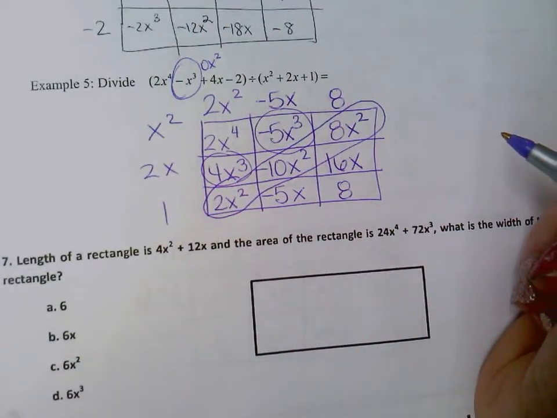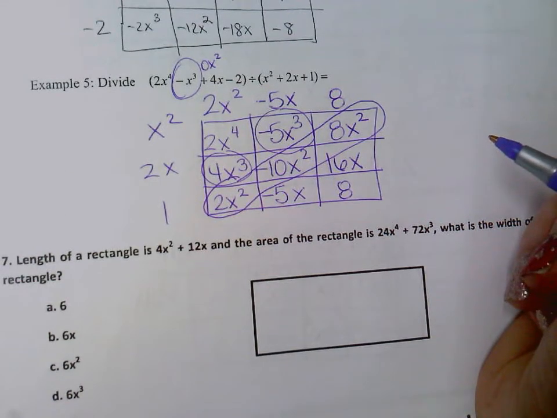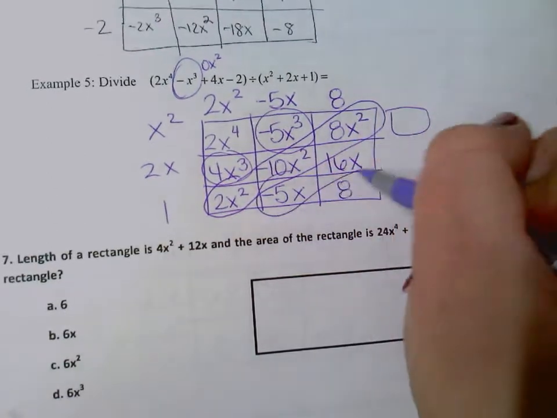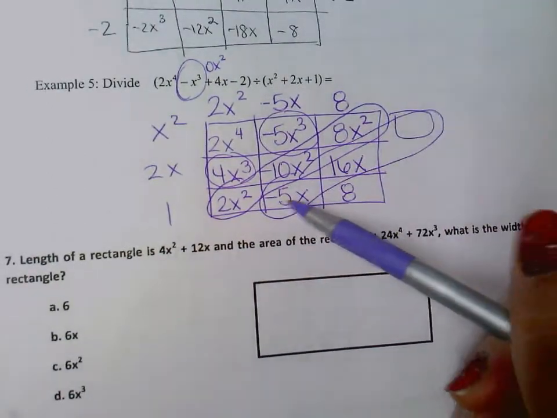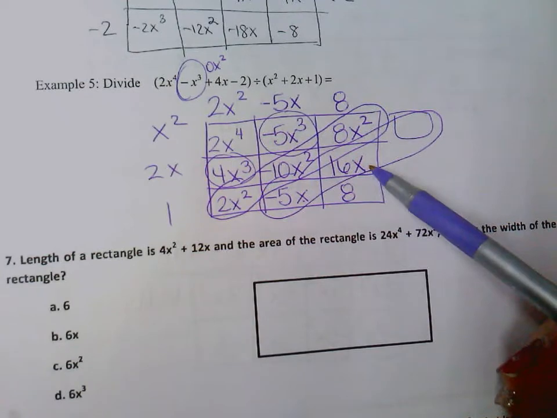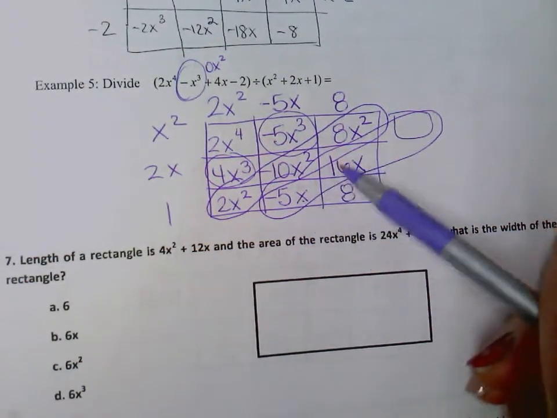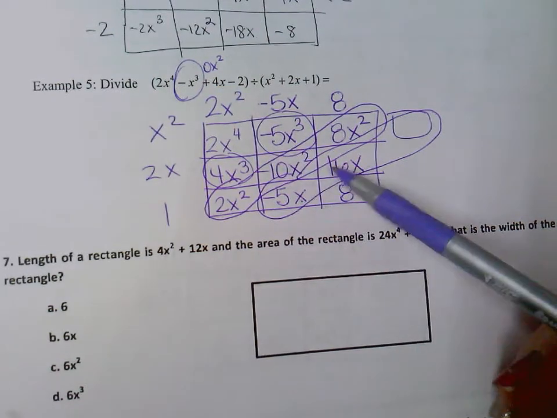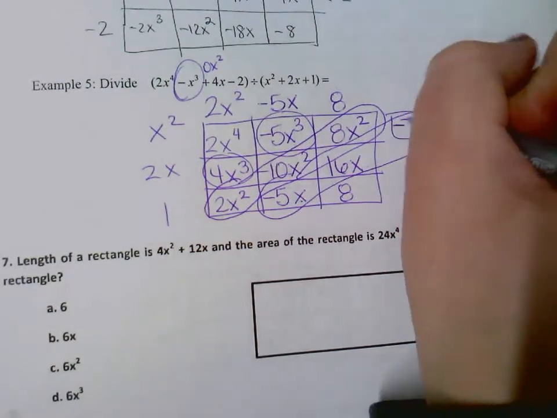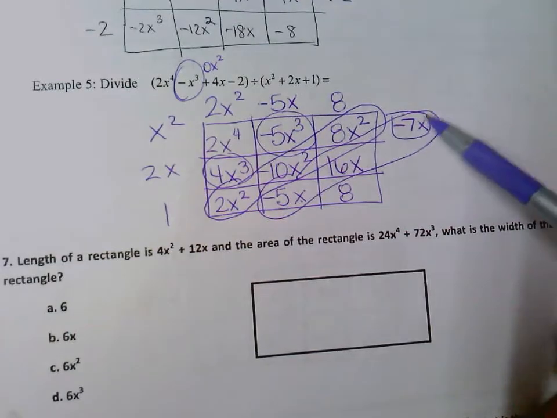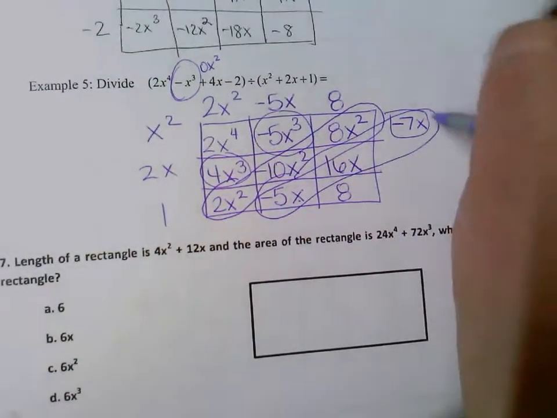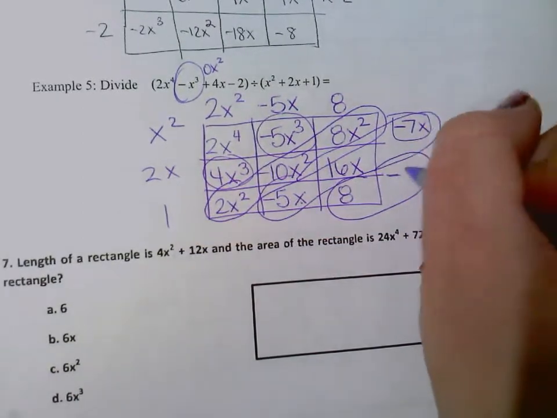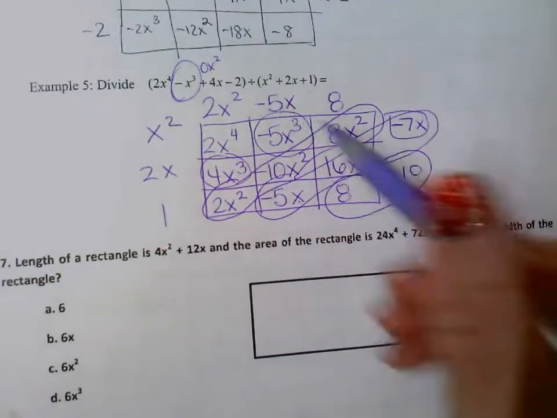So now we've got some remainder. So I've got negative 5x, 16x. So I currently have 11x. I need to have 4 of them. So if I have 11, I must have to subtract off 7x. So this gives me a total of 4x. So that's part of my remainder. And then I have to get to negative 2. So it looks like I need a remainder of negative 10 to get to negative 2.